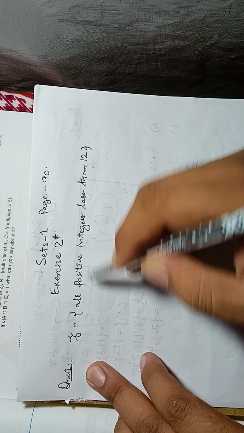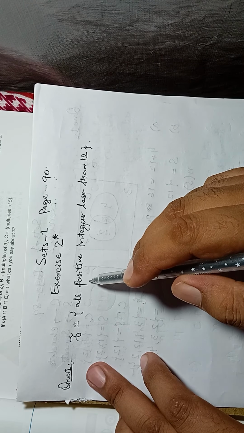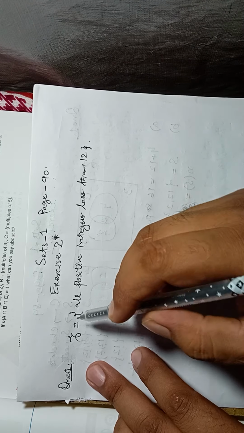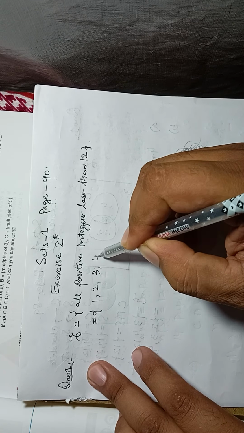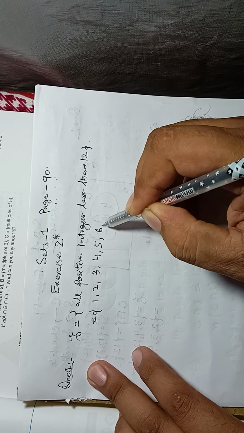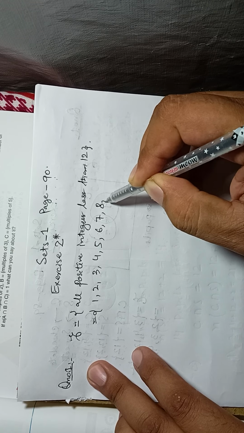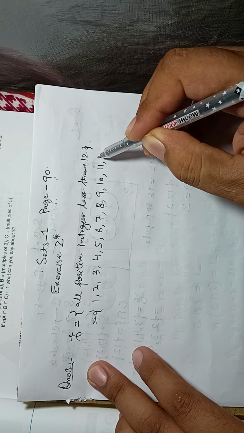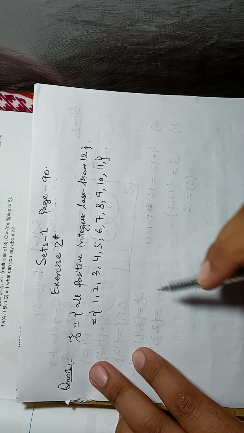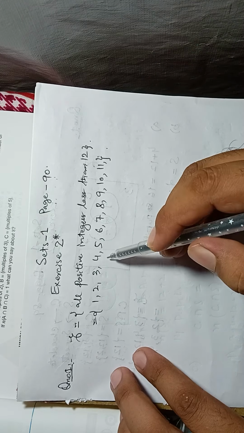12. You know the positive integers, all positive integers, so we should write here 1 2 3 4 5 6 7 8 9 10 11. That's it. So these are the positive integers.